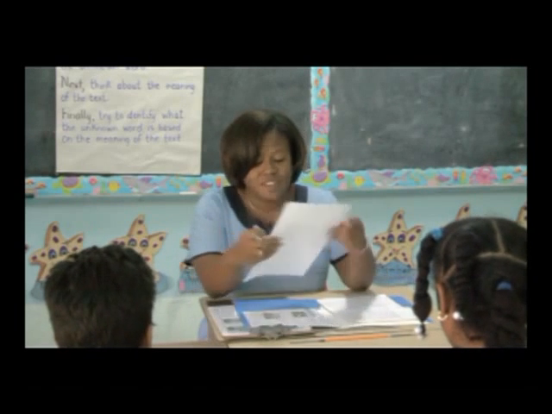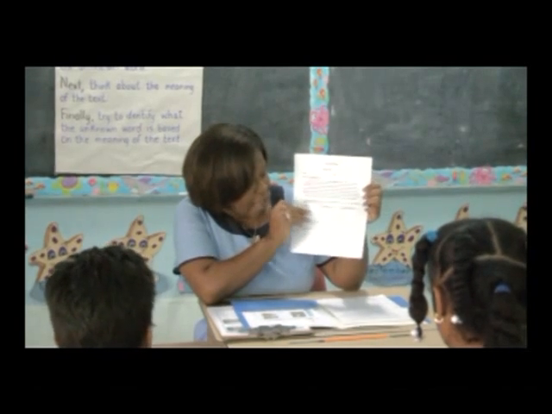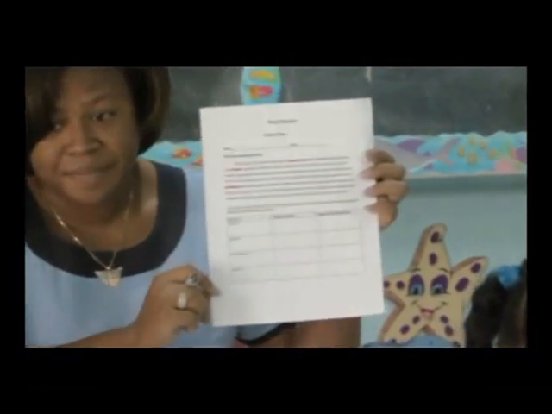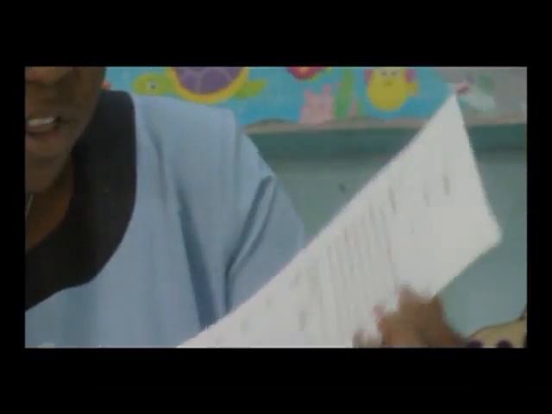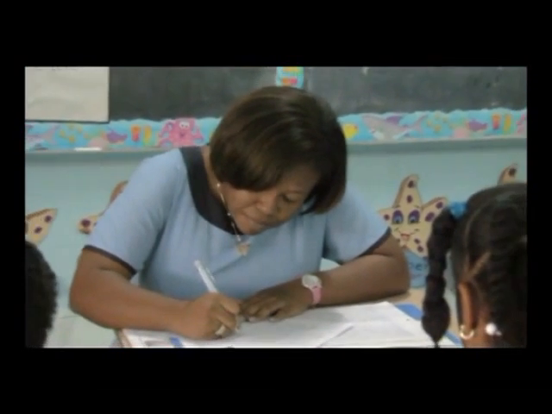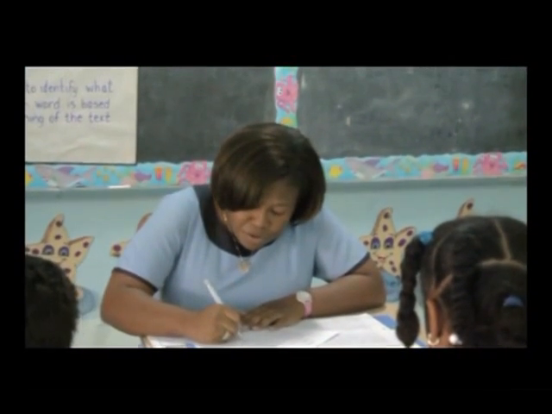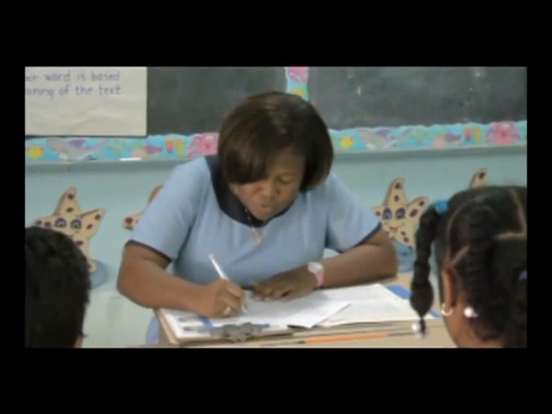So, on my chart at the bottom, I have the word procure, I have "I think it means," and I have "these words help me." So under the column that says "these words help me," I will write my words that help me to come up with the definition of procure. So under this column, I'll write store and new tennis shoes.